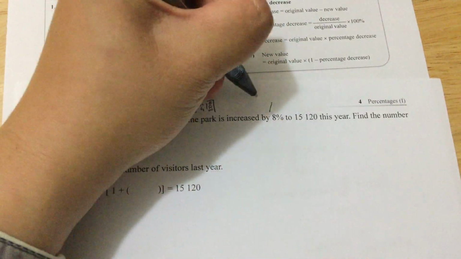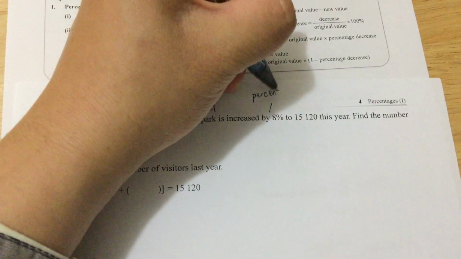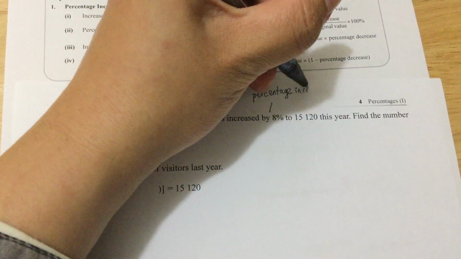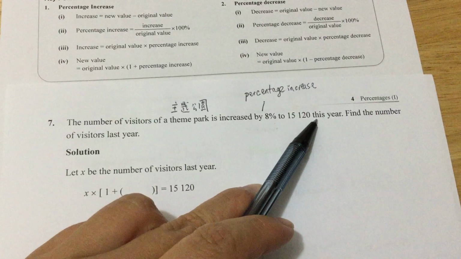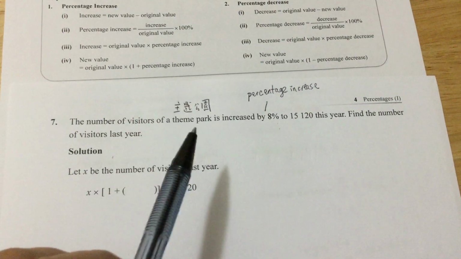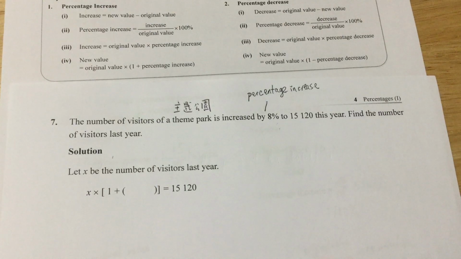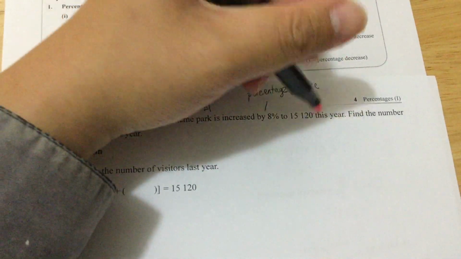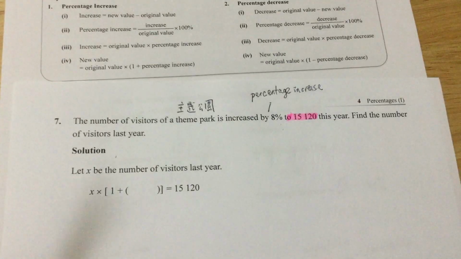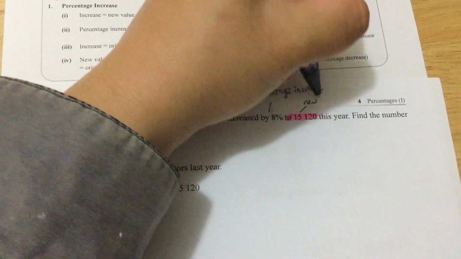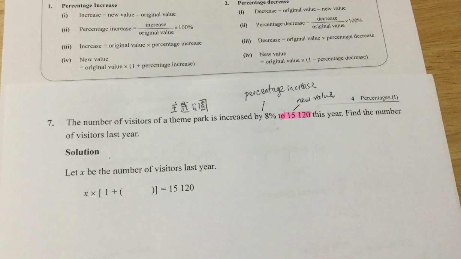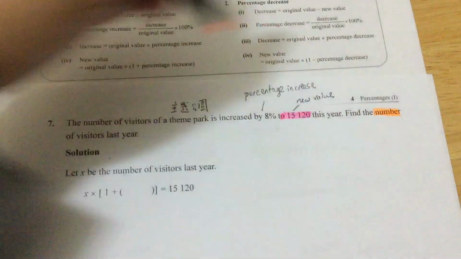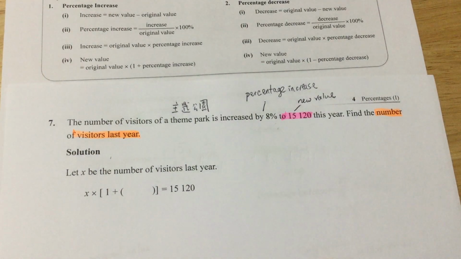So obviously, this is the percentage increase. And for this year, 今年, 上年. So obviously, you know that 15120 this time is not the original value. This one is called the new value. Okay. So what about the number of visitors? What we are going to find is the original value.